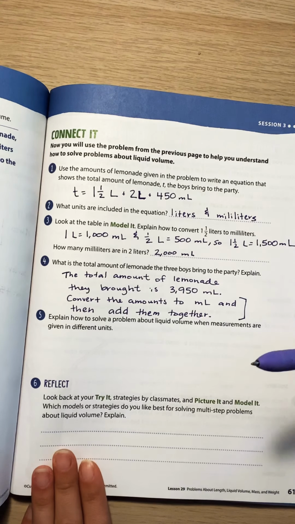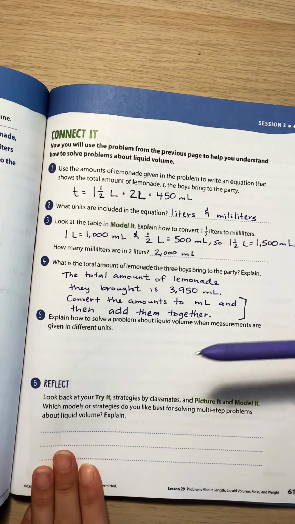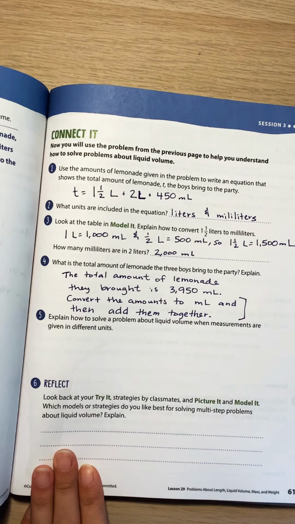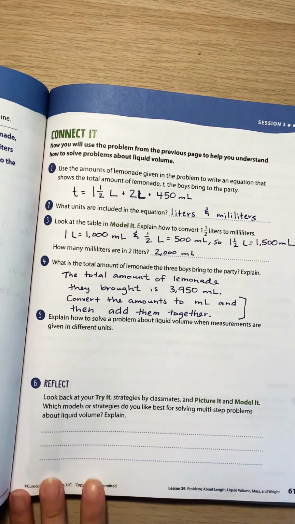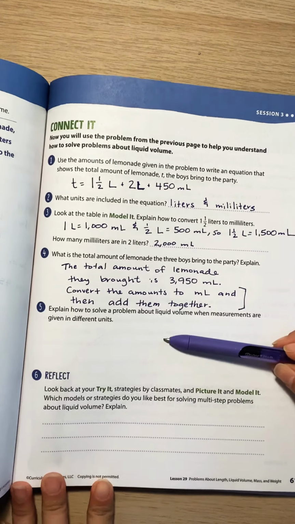Then once everything is the same units, you can add or subtract or multiply or whatever you need to do for your problem. Okay, so you can write down your explanation for that one.